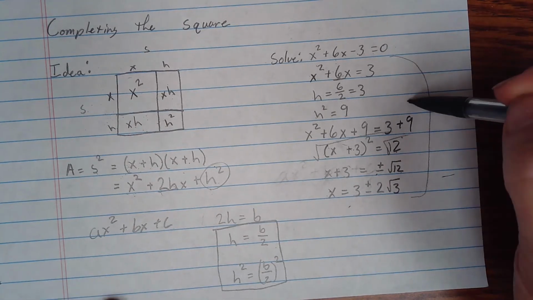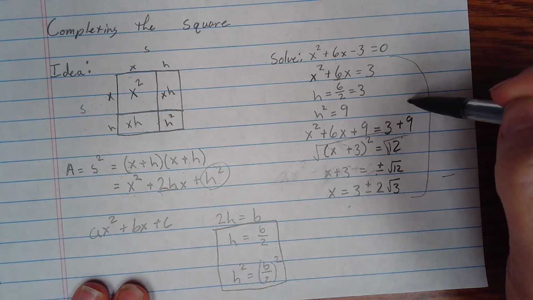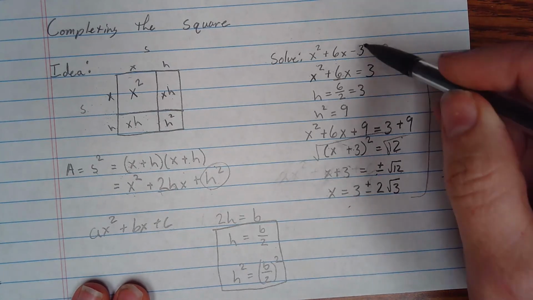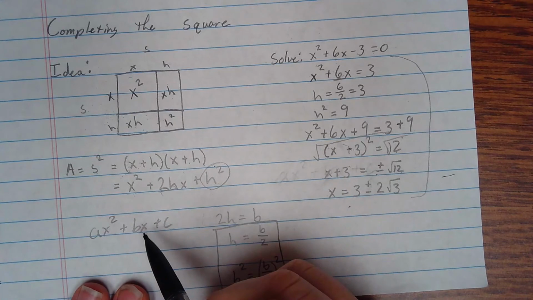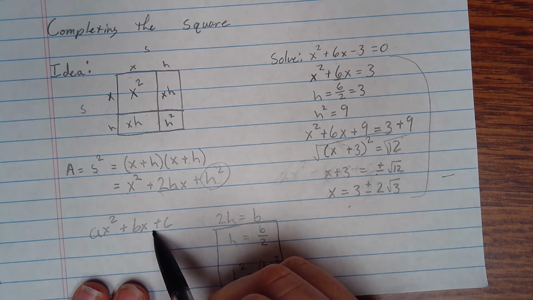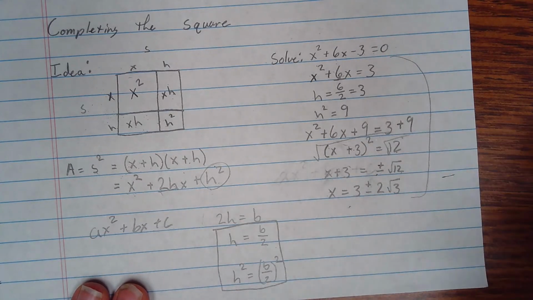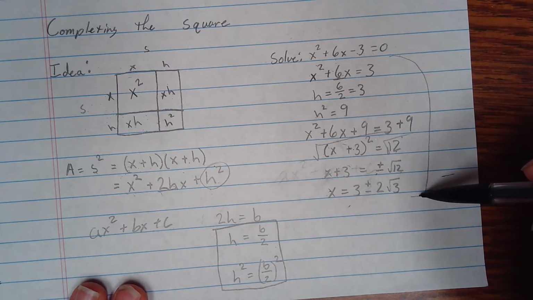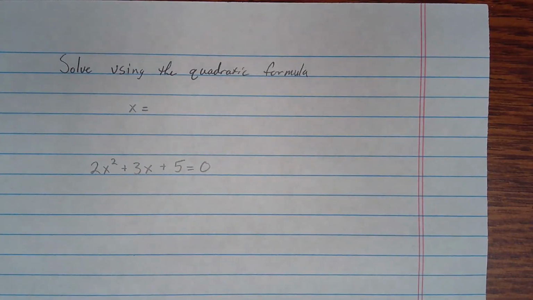And this method is where we got the quadratic equation. By doing this method to this equation, you will find the quadratic equation. That is the key. Without this method, you would never have the quadratic equation. And you can see this is a lot shorter than what we are going to do next, which is the quadratic equation. Yes, I know, this lesson is long.